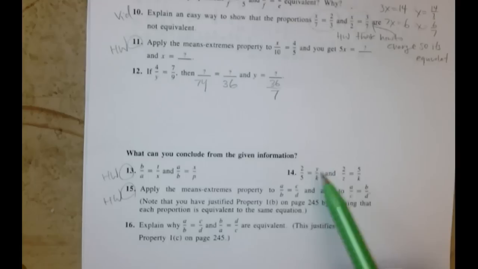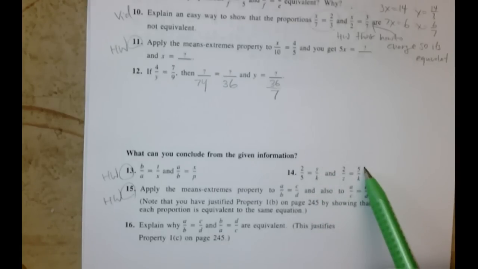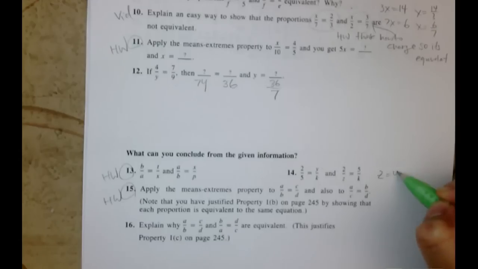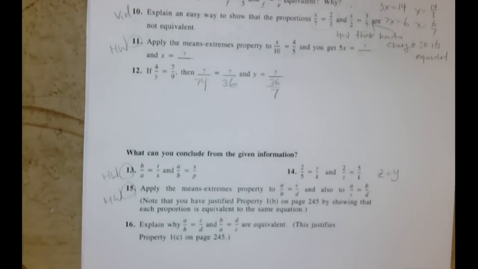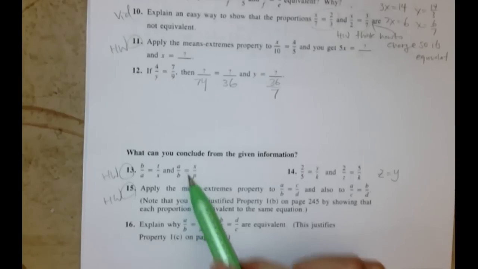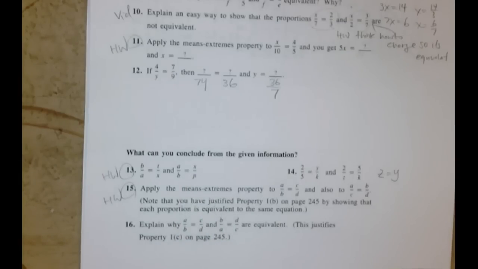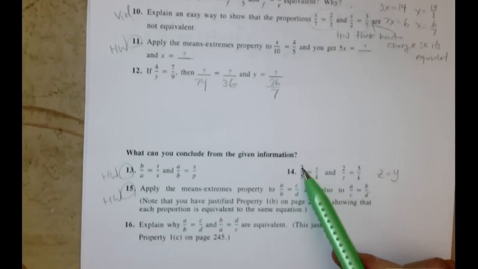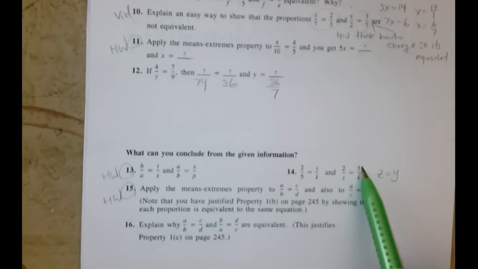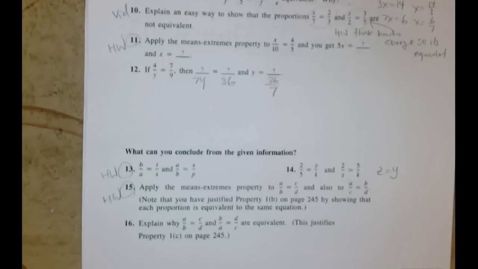2 over 5 is y over k. So 2 over 5 is z over k. So then z has to equal y. Okay? So this is kind of similar. Because these have to be equivalent, then if it's 2 over 5 and 2 over 5 and this is k, then this has to be equal to y to make these equivalent, right? Okay.